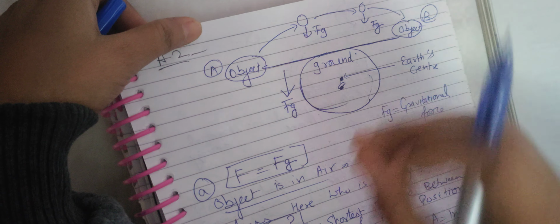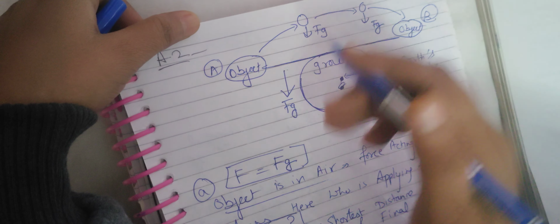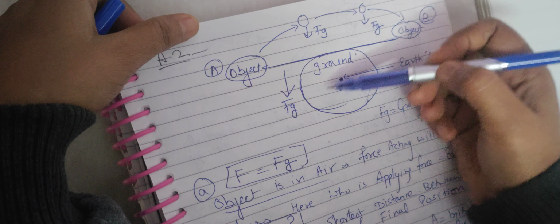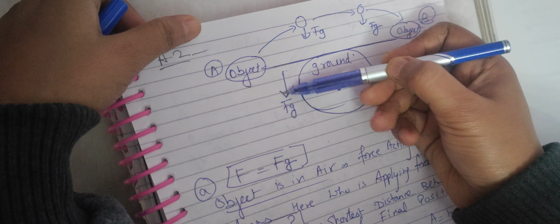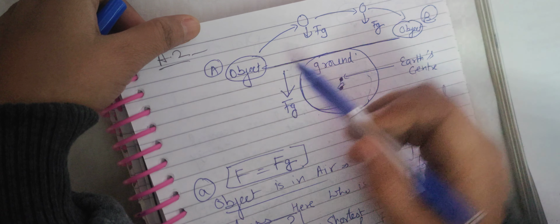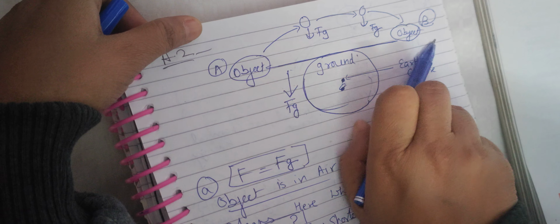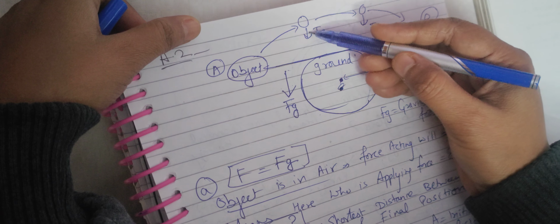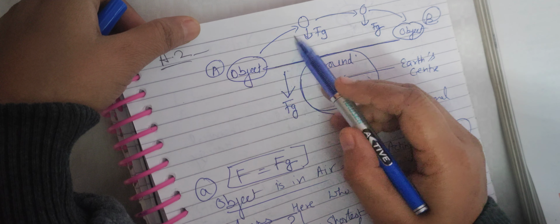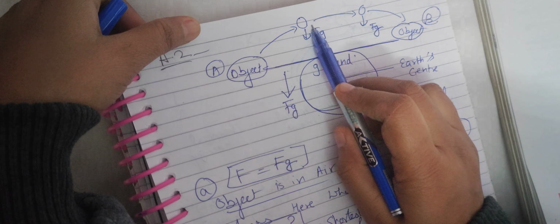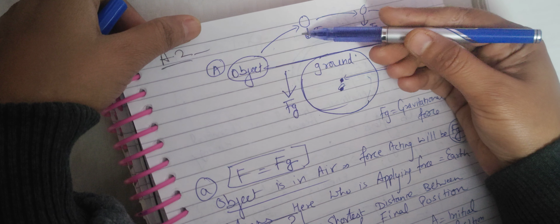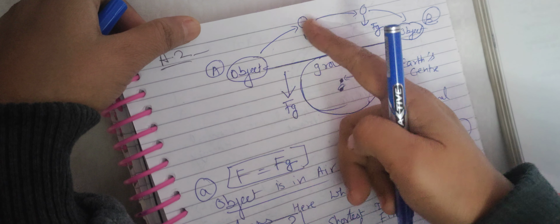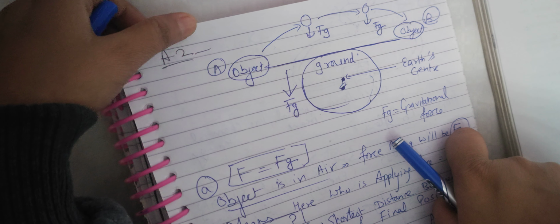You see, while you are playing cricket also. So this one, FG. Last chapter, gravitation, we have done: gravitation is always in the downward direction and its movement is in this direction. So when it is moving all the time, FG is this. Displacement is in this direction, the ball is moving. But FG is in this direction. So the angle between them is 90 degree.